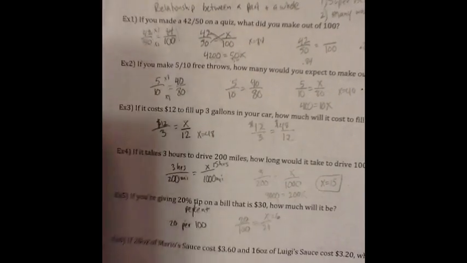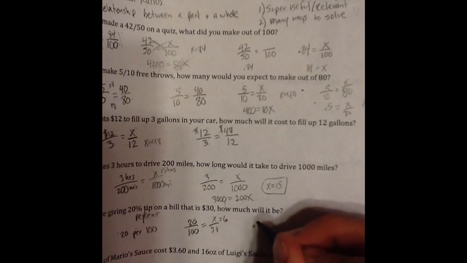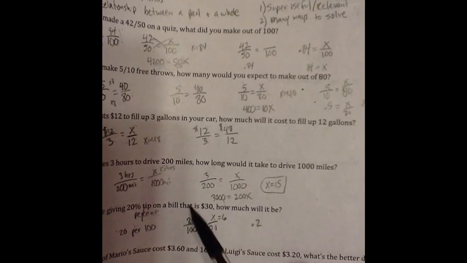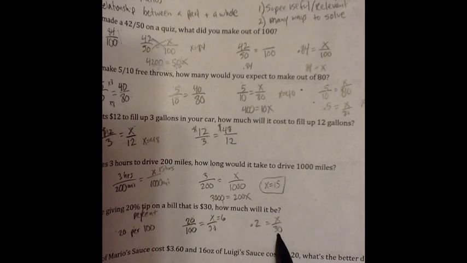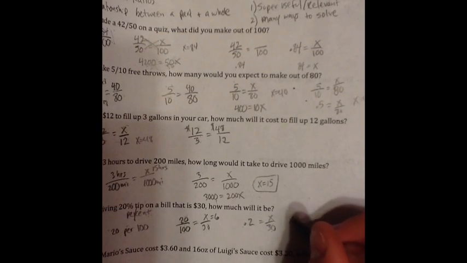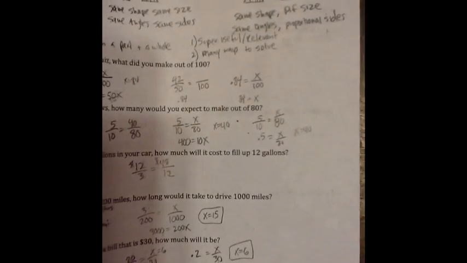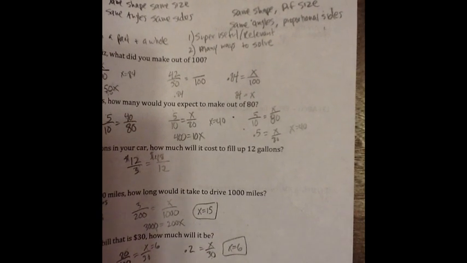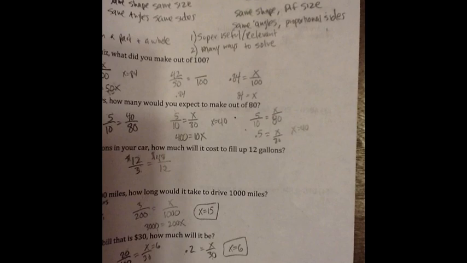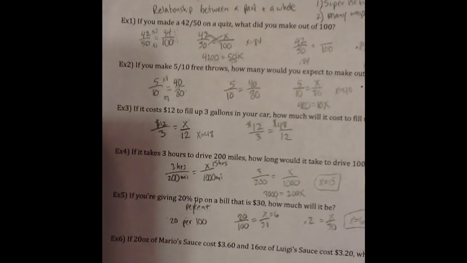Okay? There's a couple other different ways to do this. 20% is the same thing as 0.2, like we did up here. Just 20 divided by 100 is 0.2. And so then we can just do 30 times 0.2, and we get 6. Okay, same answer. What I like to do in restaurants is just take 10%, which is always easy because you just move the decimal place over, and then times it by 2, because you're not giving 10%, you're giving 20%. But whichever way, we could have cross multiplied, it doesn't matter. You're going to get 6 all the same.